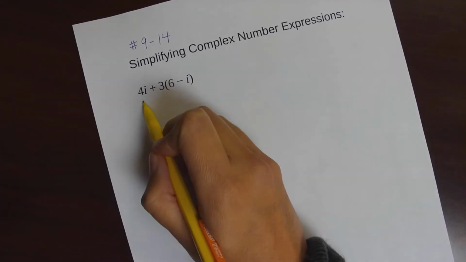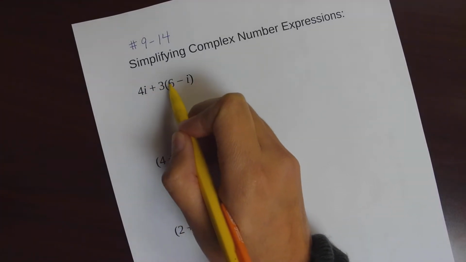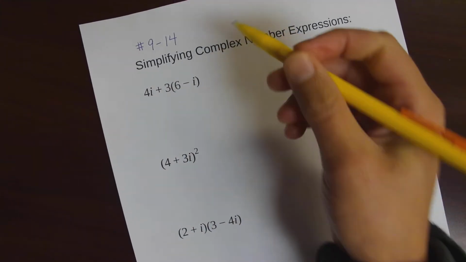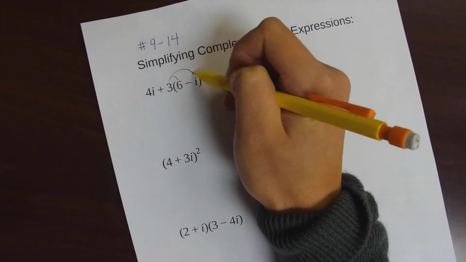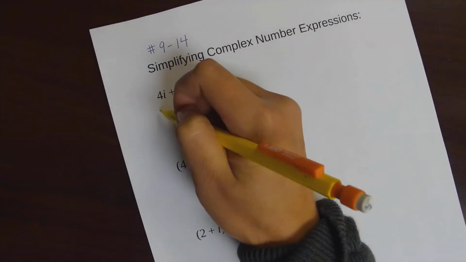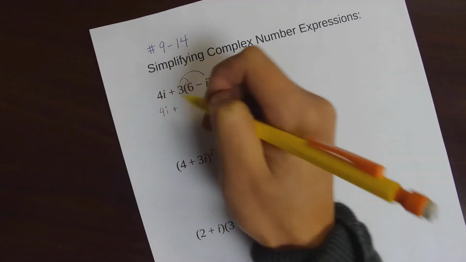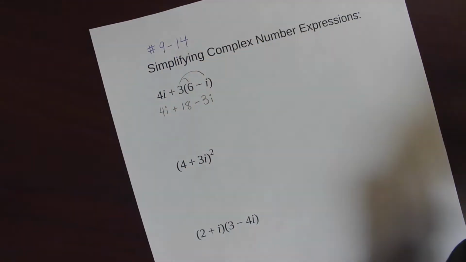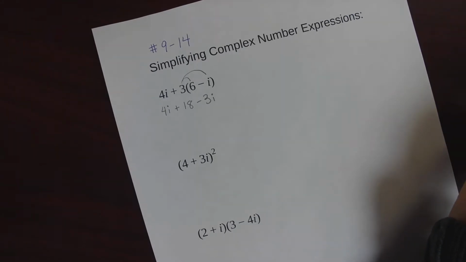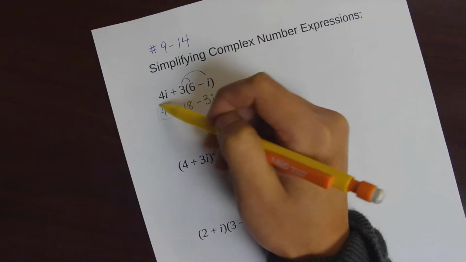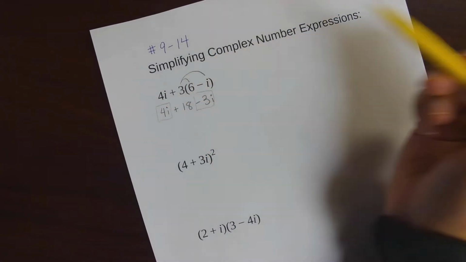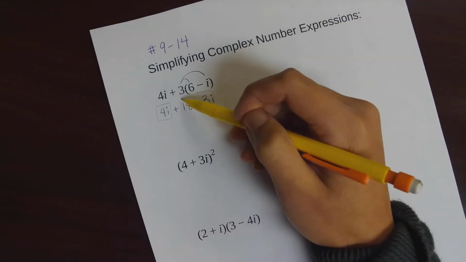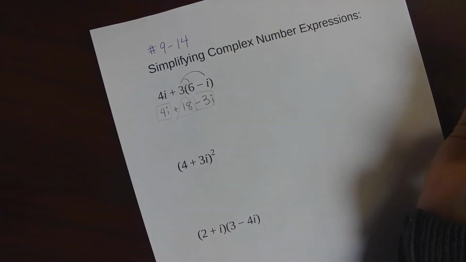Okay, so here I have 4i and then 3 times this expression 6 minus i. First I'm going to distribute 3 into the parentheses. So I'll have 4i plus 3 times 6 is 18 minus 3i. Now I just combine my like terms. So 4i and -3i, those are my like terms. And then 18's a real number.